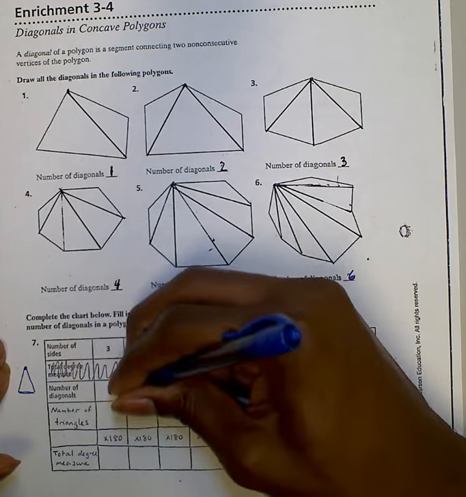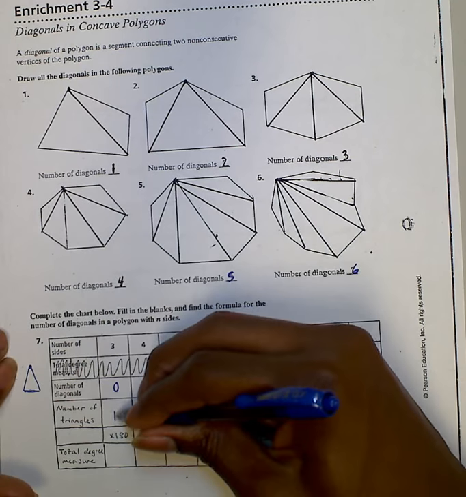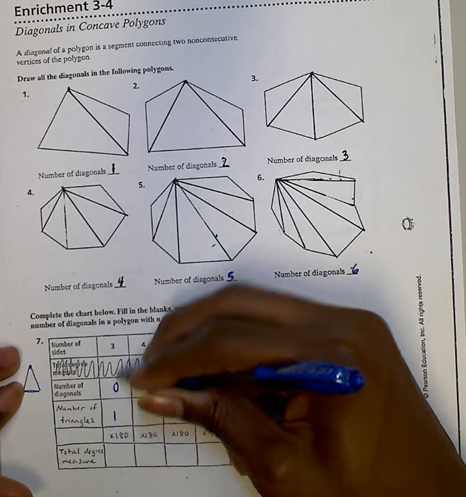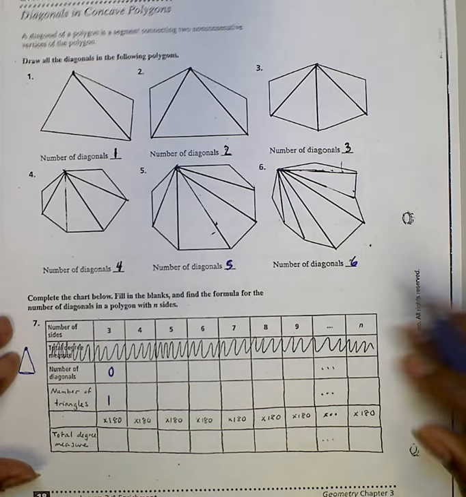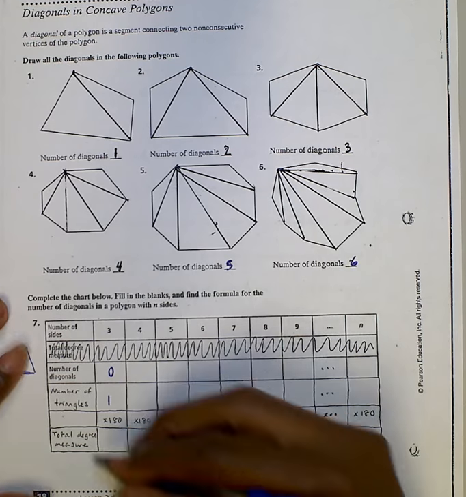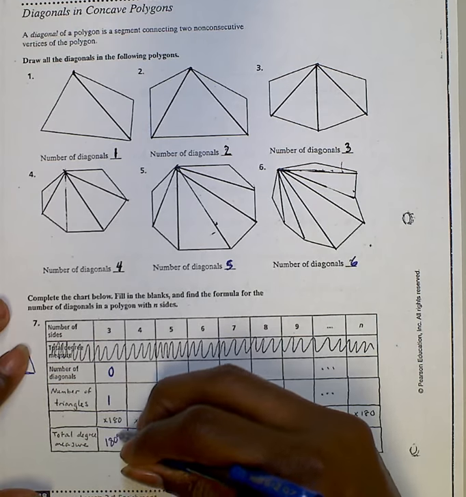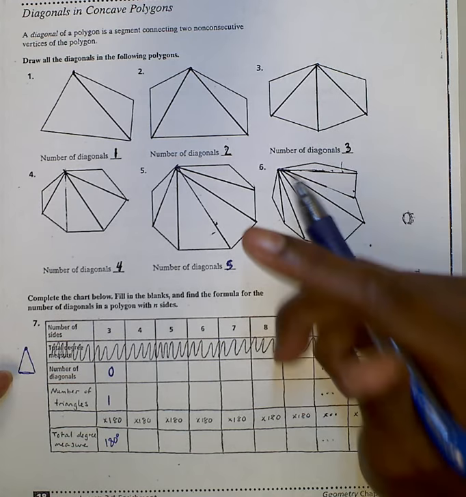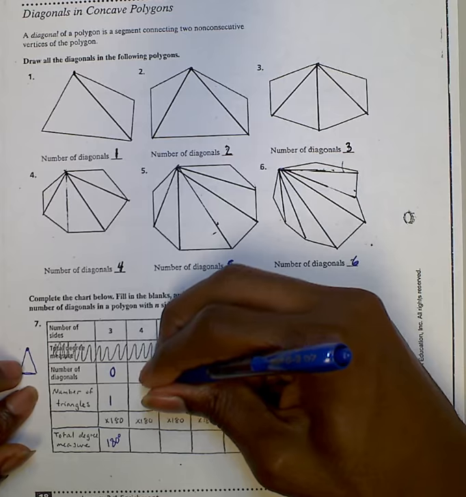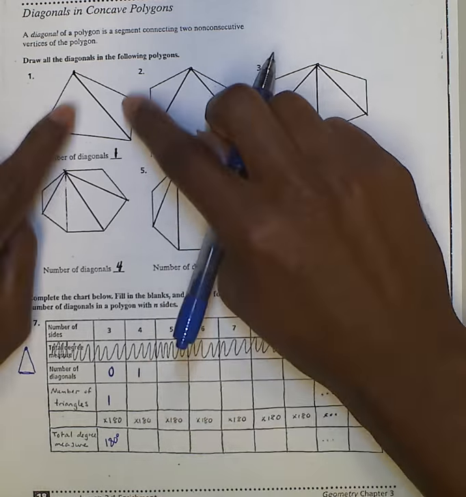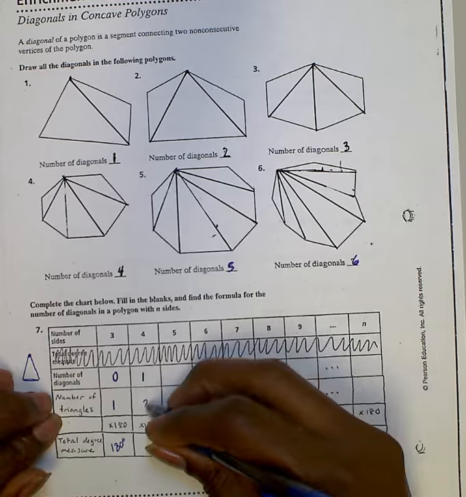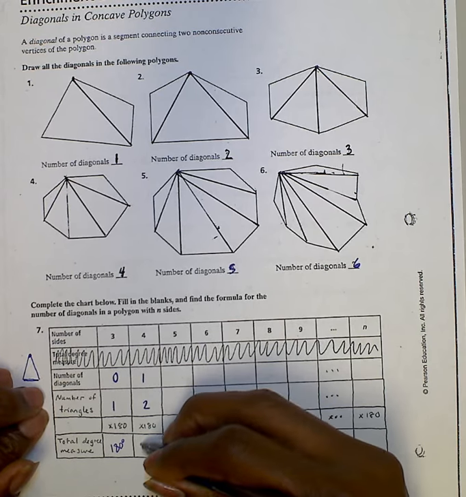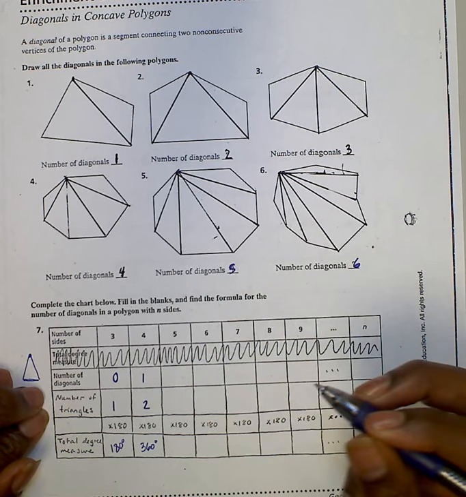How many triangles do we have in a triangle? 1. What's the degree in the triangle? From our triangle angle sum theorem, we know that every triangle adds up to 180 degrees. Alright, now this is where our diagonals help us out. Quadrilateral. How many diagonals do we have? We have 1. How many triangles does it make? It makes 2. So the total degrees in a quadrilateral? 360.